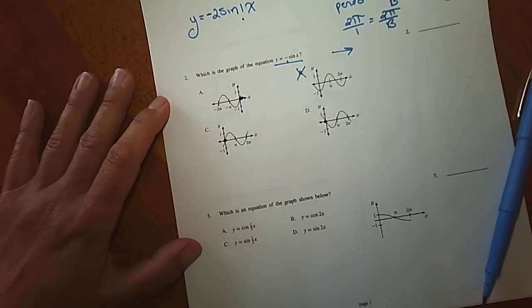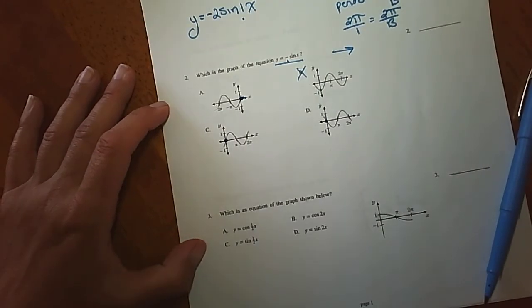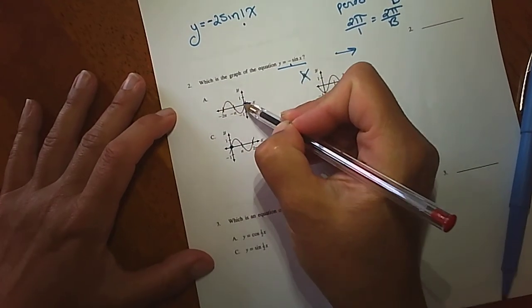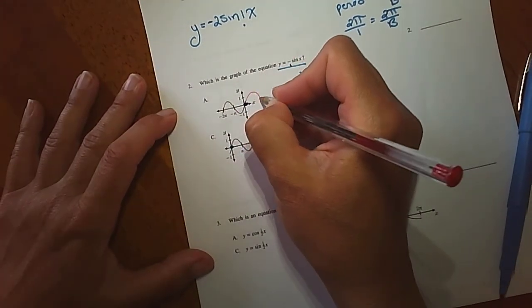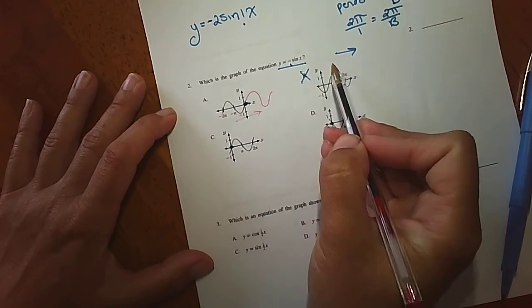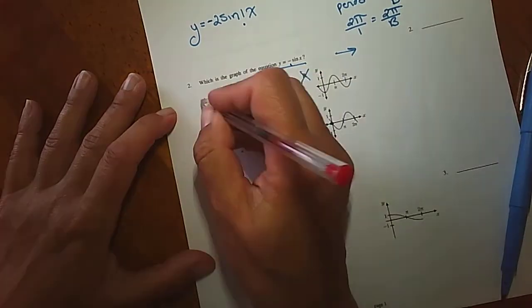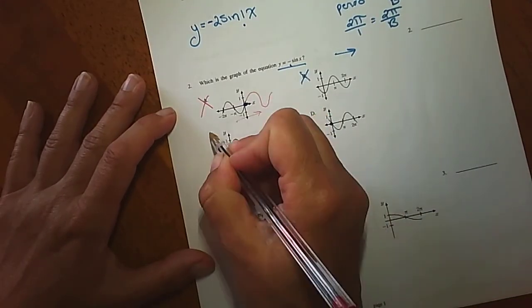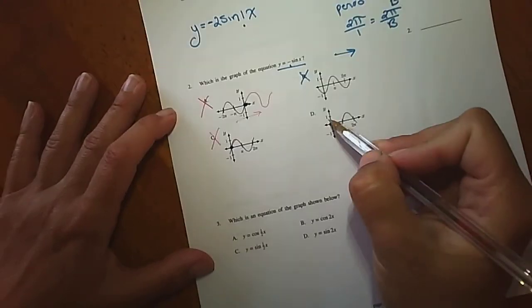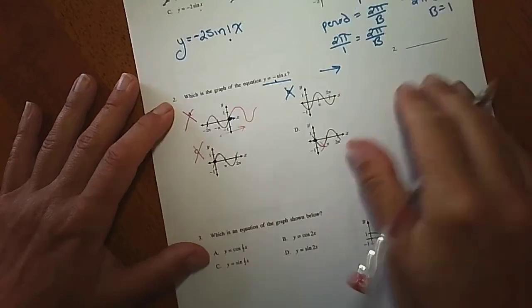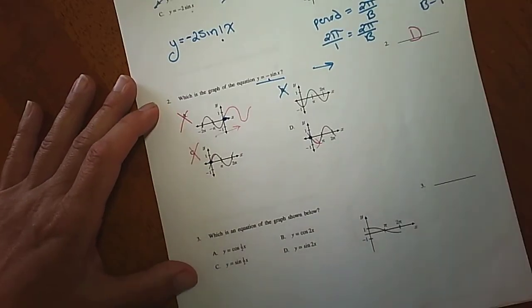Now, if you look at this graph, and we continued it, let me get a different color. See how this went up, down? If we were to continue this, it would go up and down again. And as we go this way to be negative, it's got to go down. So this guy's out. Look at C. It's going up. So that's out. But look here at D. It hits the origin and it's going down. So that's why this answer is D.